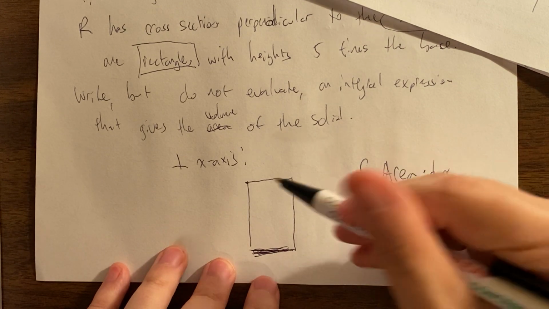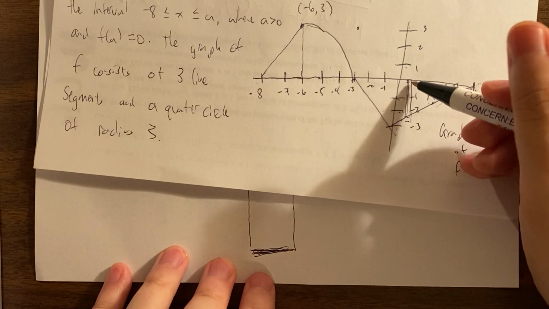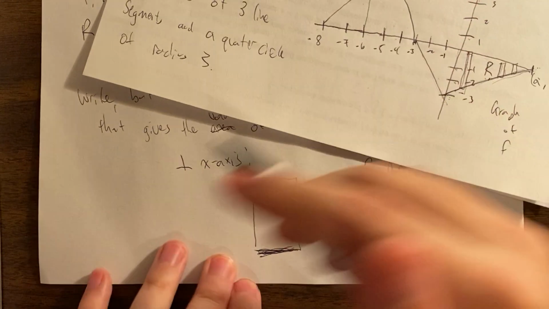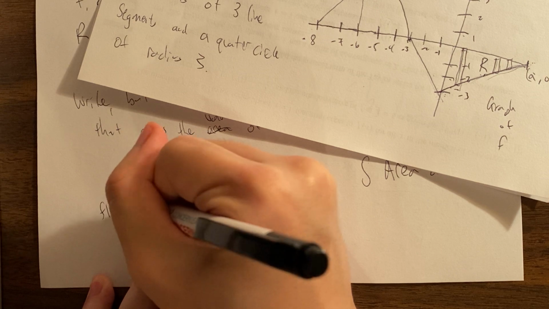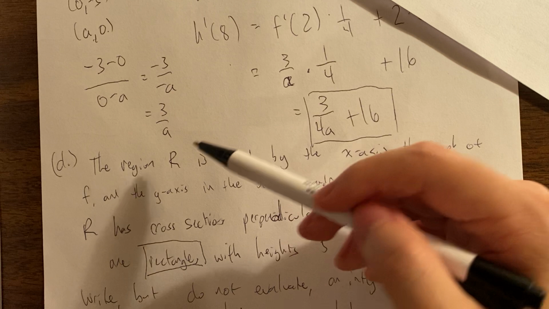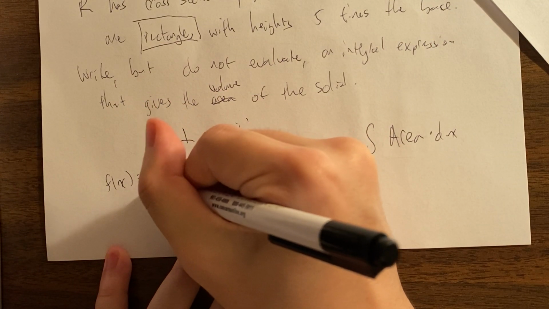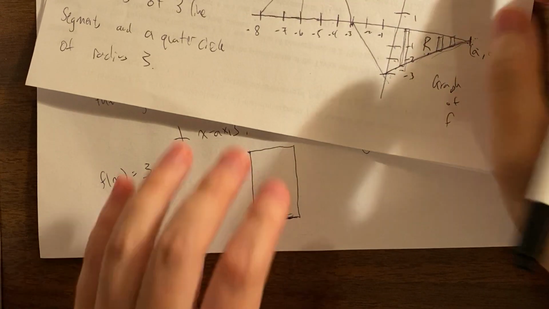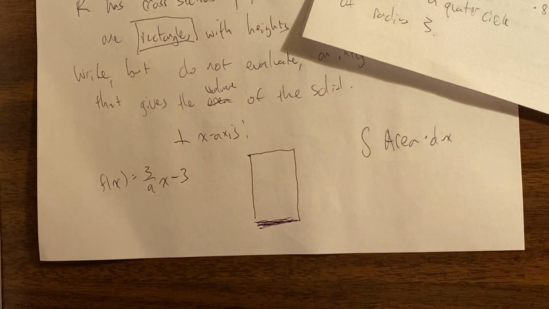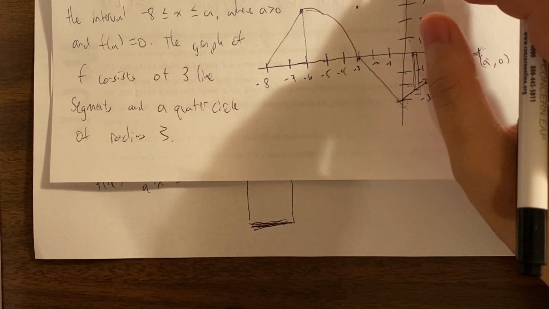So we need to know the area of the shape, but once we know the base, we'll know the area of the shape, and the base is going to be top minus bottom. What I want to do is write f of x as a function here. But it won't be too difficult of a function because it's just a line, as you can tell. Keep in mind, we already found the slope of this line. The slope is going to be 3 over a, so we can write 3 over a x. And then we need the y-intercept, and the y-intercept is going to be negative 3. So this is the equation, sorry, of this line for f from 0 to a.